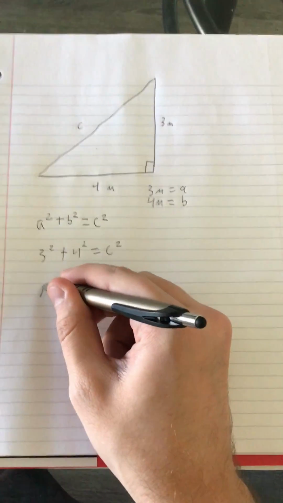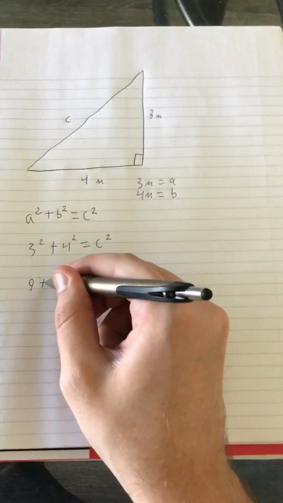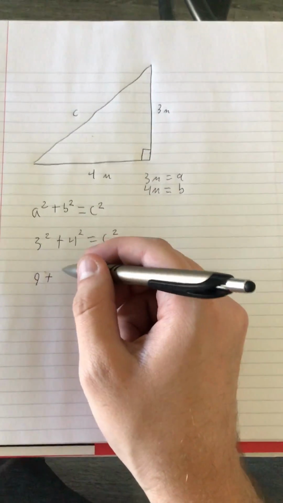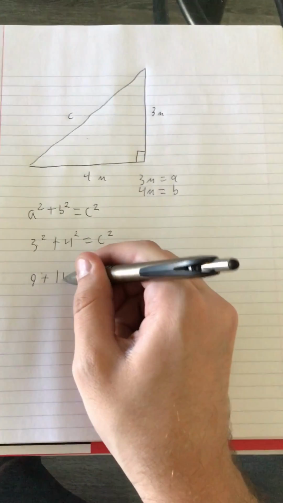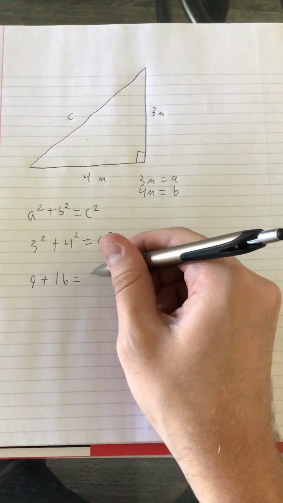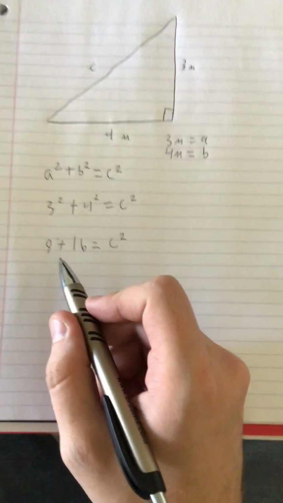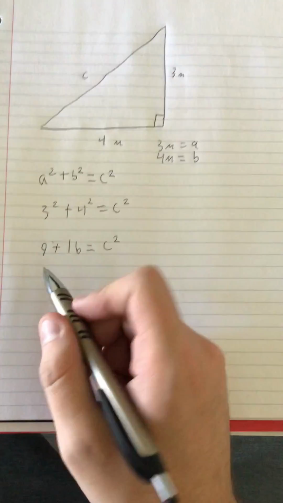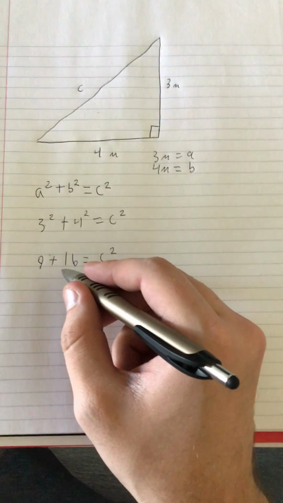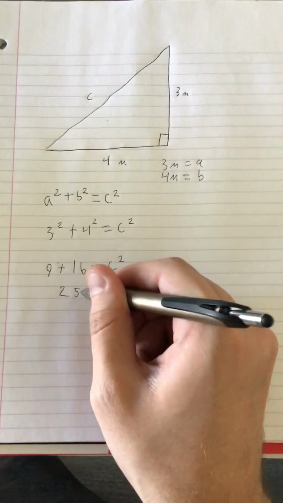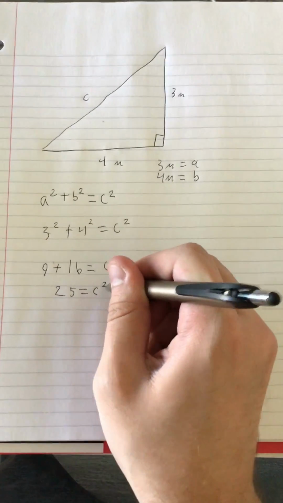That would be 9, right? So that's 9 plus, now we have 4 squared, right? So what's 4 times 4? That would be 16. And that still equals, well, we don't have our c squared yet, so we're just gonna bring that right down, okay? So now we just got the addition, right? So what's 16 plus 9? That'd be 25. So 25 equals c squared.